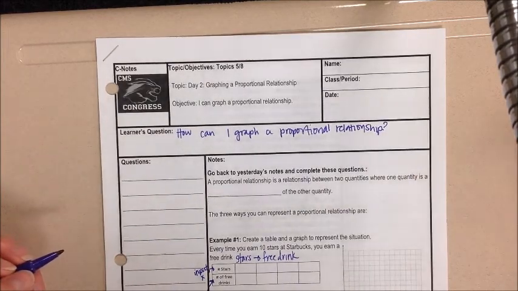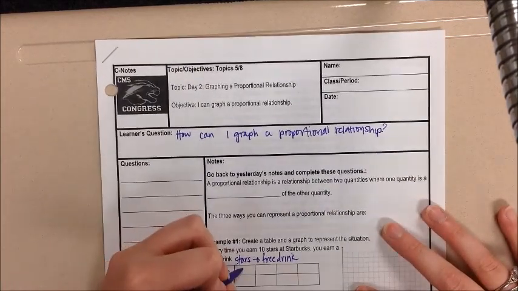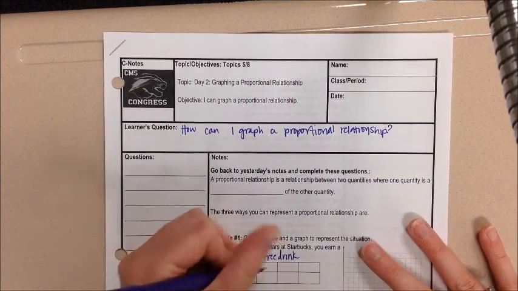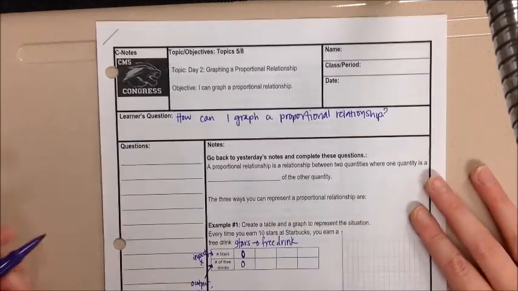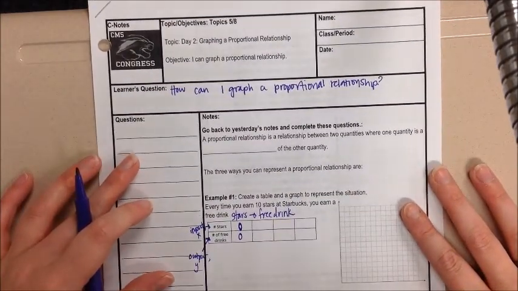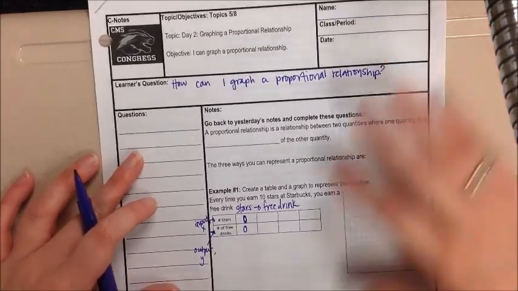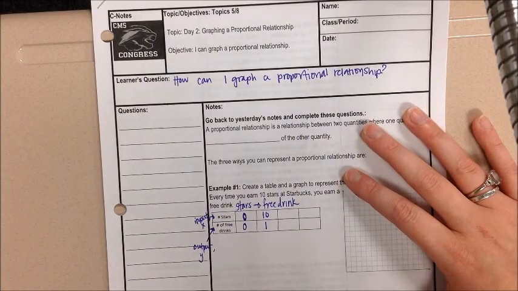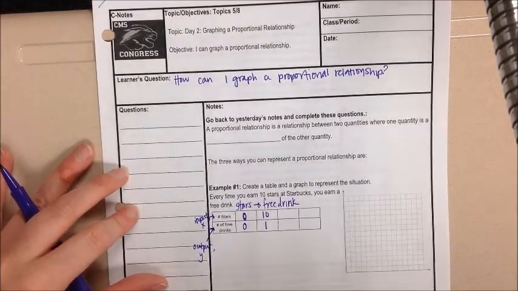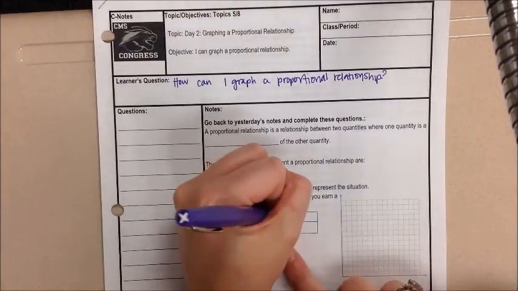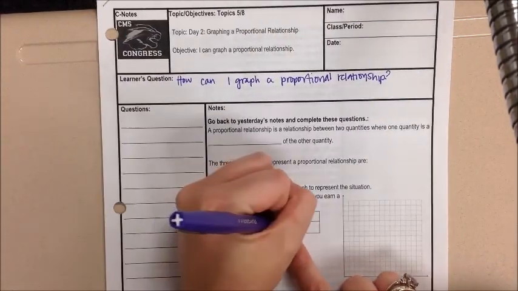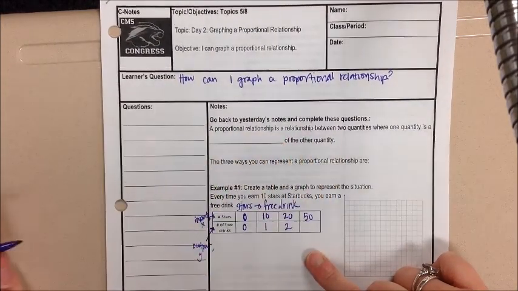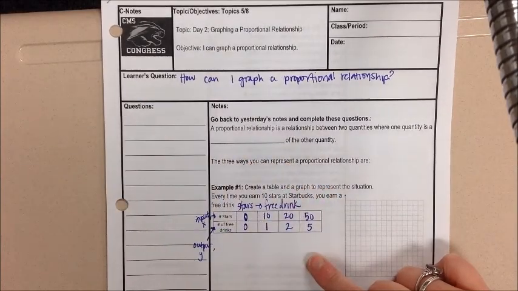So I can't just earn 1 star and get a free drink. So if I earn 0 stars, well, how many free drinks do I get? Well, I only get none. I don't get any. I have to get 10 stars to get a free drink. So if I get 10 stars, that gives me 1 free drink. Well, now I'm thinking of my multiples. So my next multiple of 10 is 20. So with 20 stars, I should have 2 free drinks. Now what if I have 50 stars? That would be 5 free drinks.